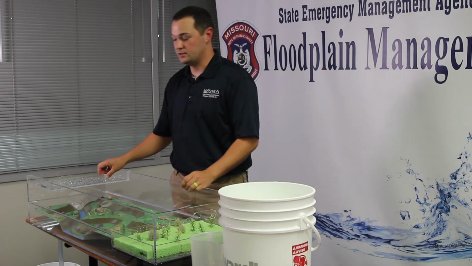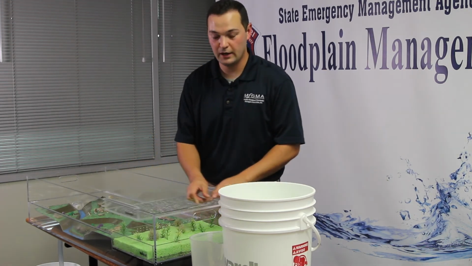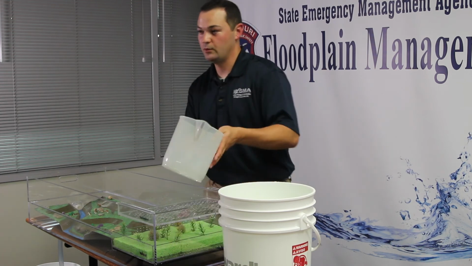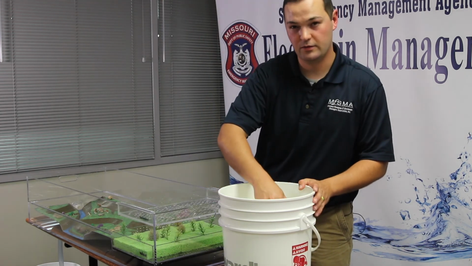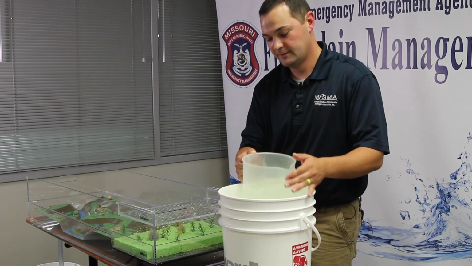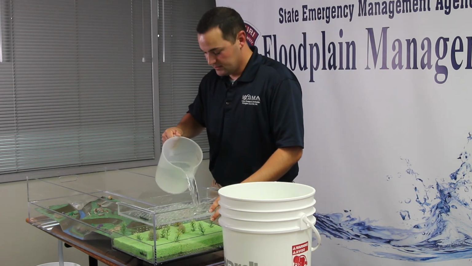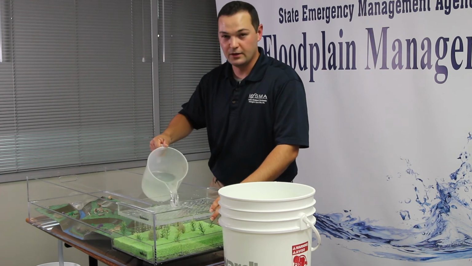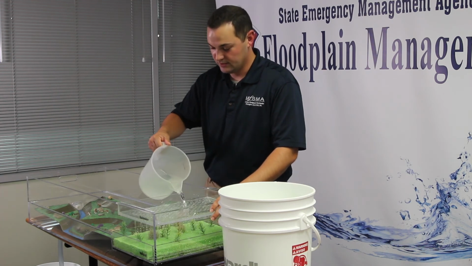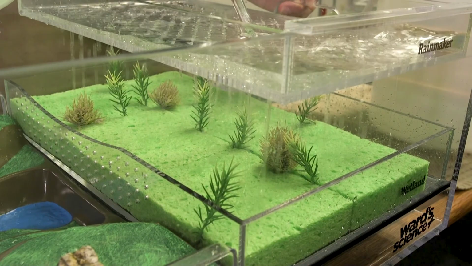Now once the wetland is in place, we'll slide our rainmaker back over and we'll simulate what happens with a large rain event. So now we are simulating a large rain event again, this time with a wetland in place.